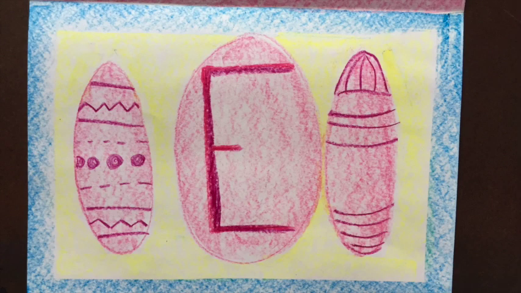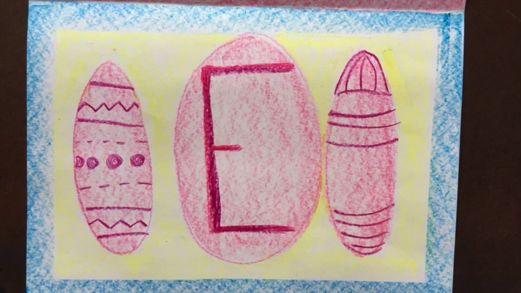So we're going to start off drawing our picture page. That is the page with the Easter eggs. You'll notice that the egg shapes aren't totally circular. They're not circles. They are ovals, like the ones that we have done in class.